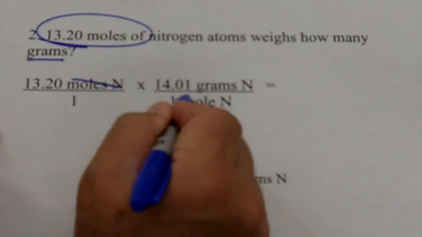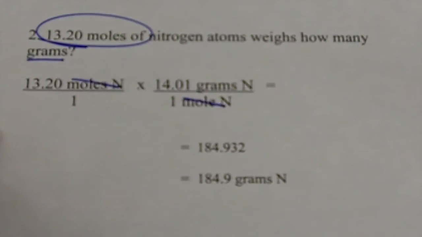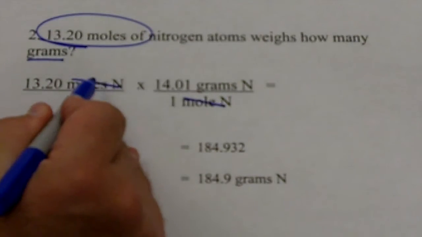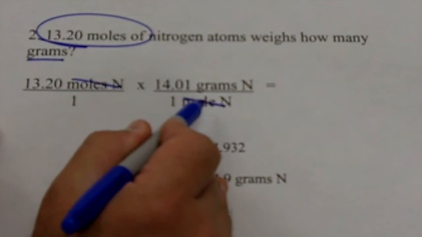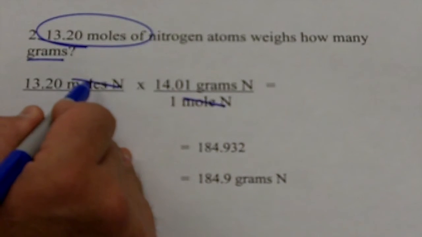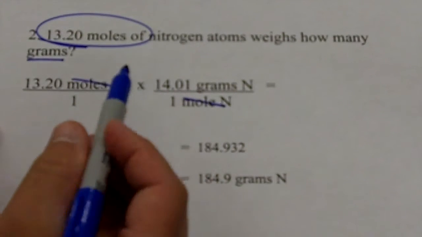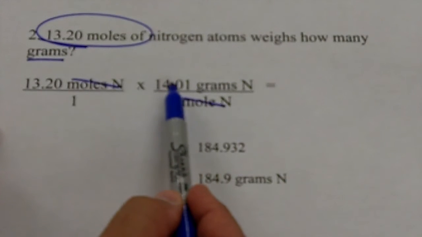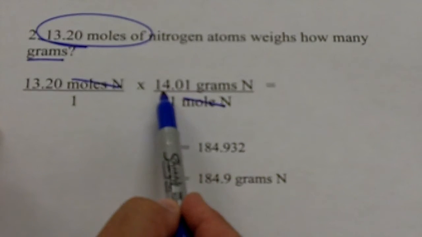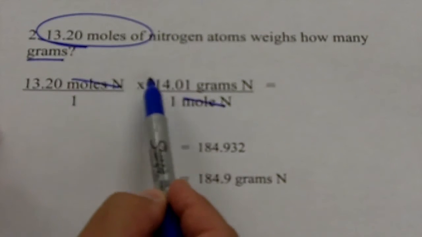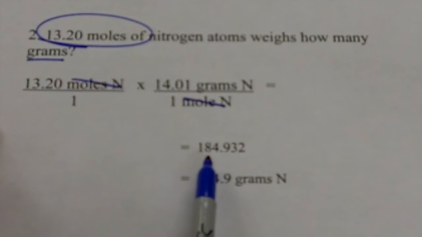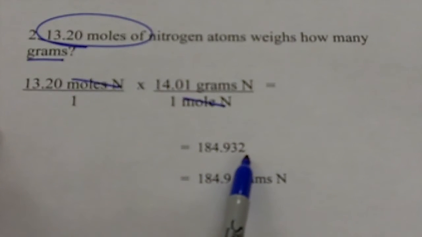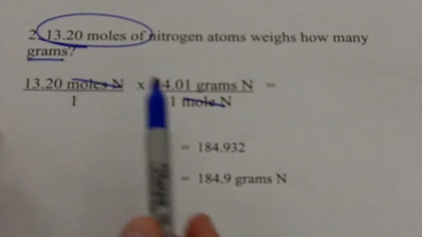Now what I'm going to do, since I have the unit I want, is cancel. That's not by accident, that's by design. I put moles of nitrogen there because I knew I wanted to cancel there. And I'm left with this number. Now notice this time I'm going to multiply these two numbers because the 14.01 is on top. So I'll multiply these two numbers, and when I do, I get this number on my display, 184.932.